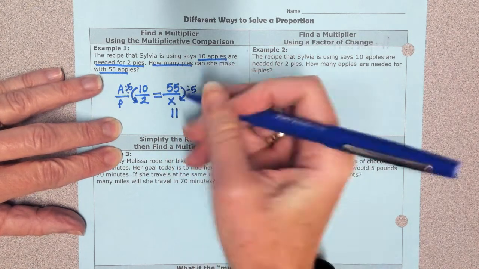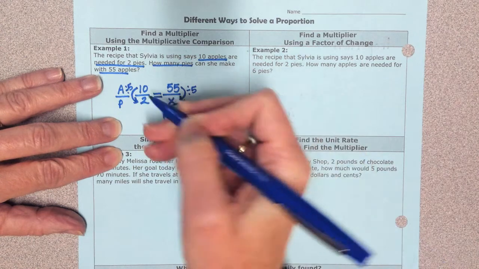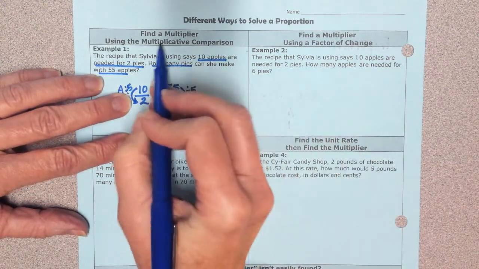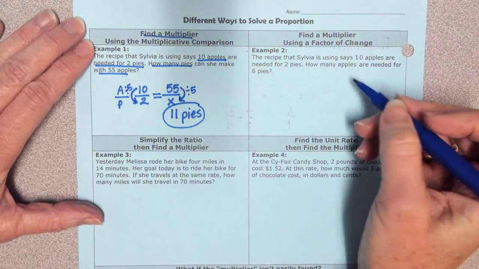So how many pies can she make? 11 pies. So we just found a multiplier, and we happen to find that multiplier within. And you can see how right here it says find a multiplier. Now let's look at example 2.